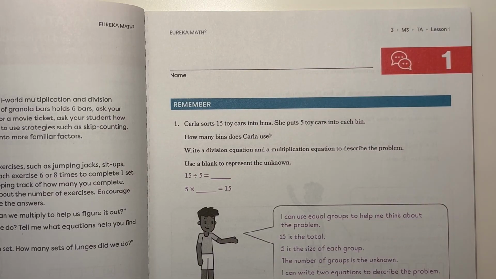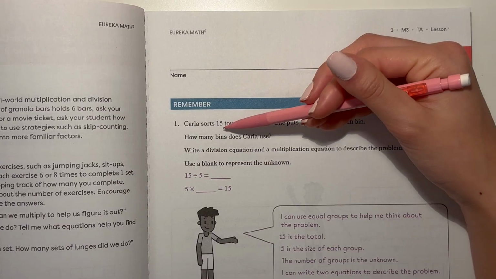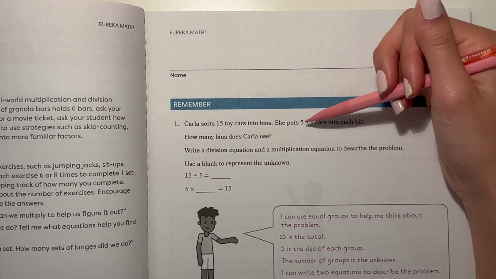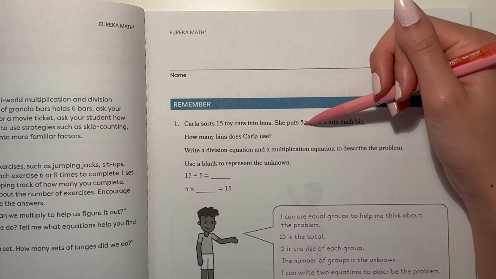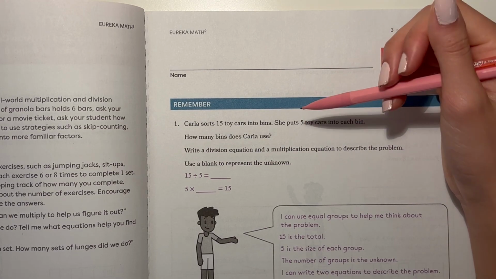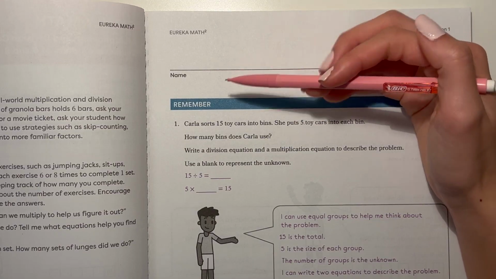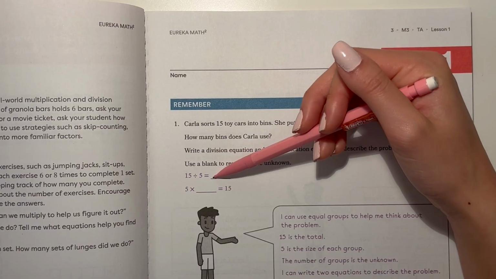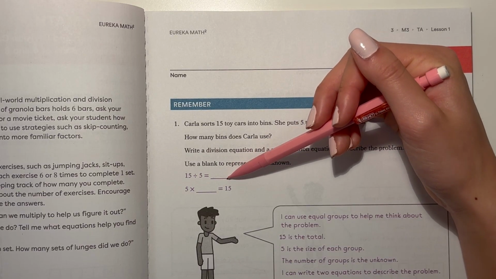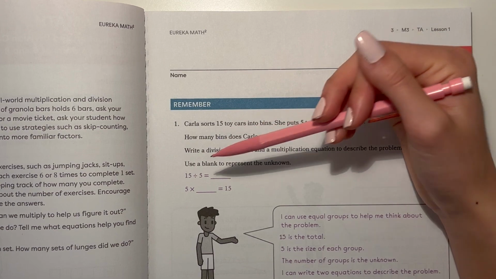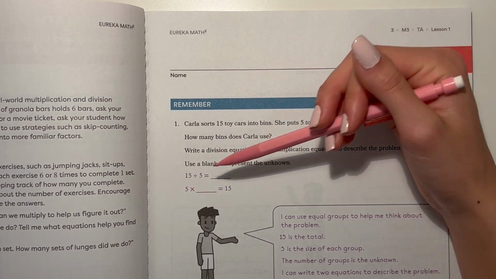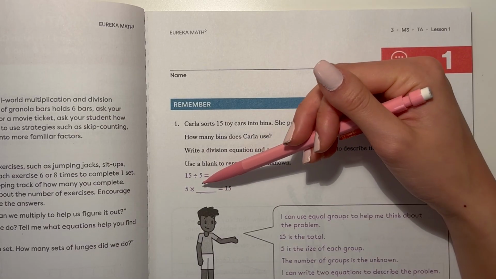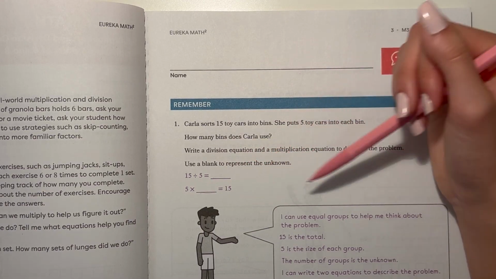So let's start with what we know. We know she has a total of 15 cars and she sorts them into groups of 5. So we want to find out how many groups of 5, so how many bins she uses to sort the 15 cars. So 15 divided by 5 equals blank, because a blank is our unknown. It's what we're trying to figure out. So then 5 times the number of groups is equal to the total, which is 15. So we're trying to find the unknown.